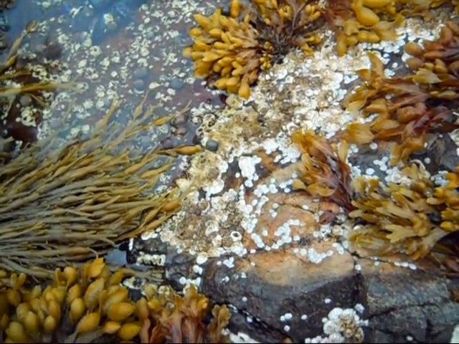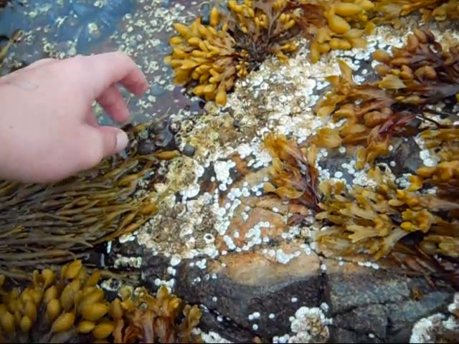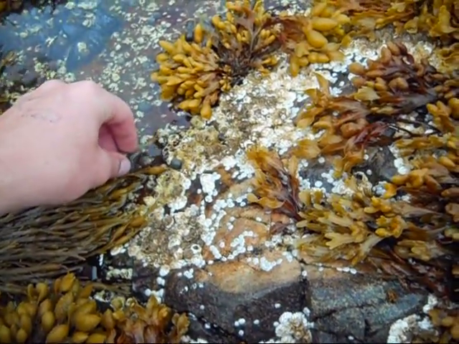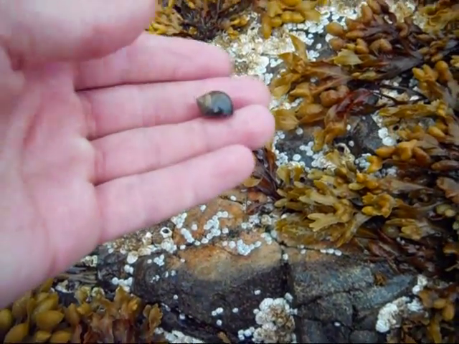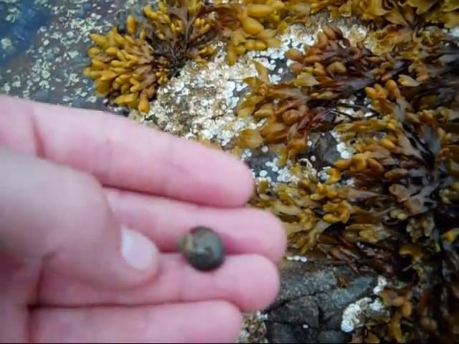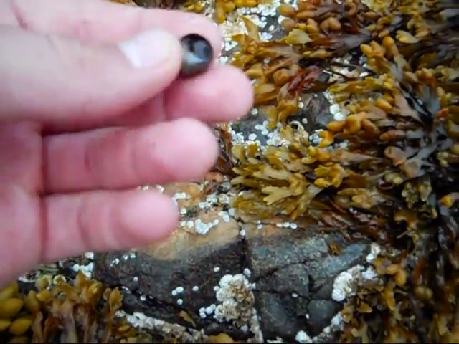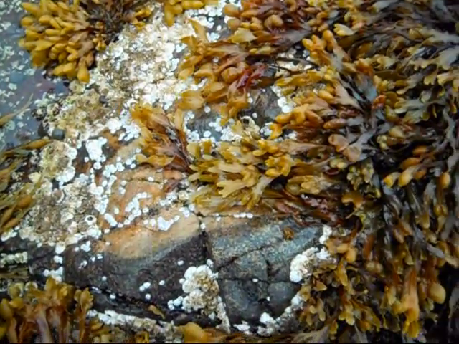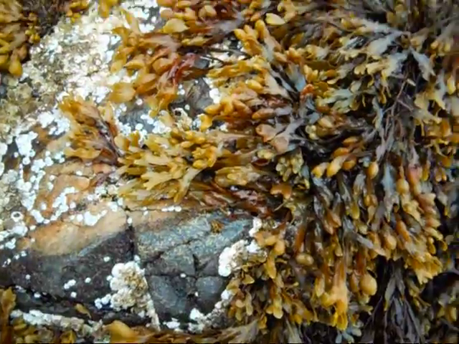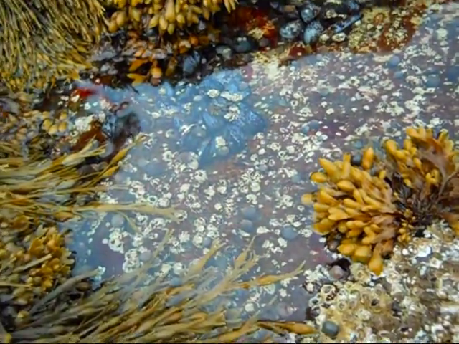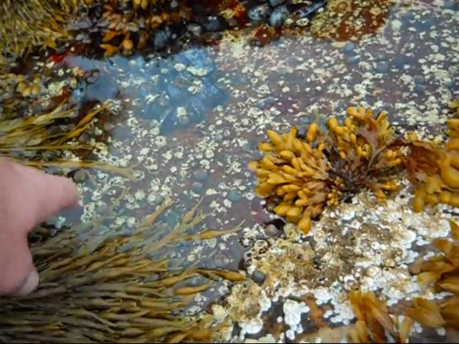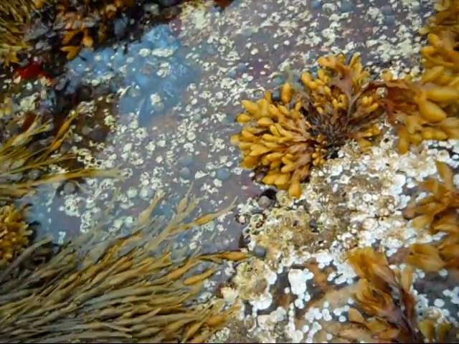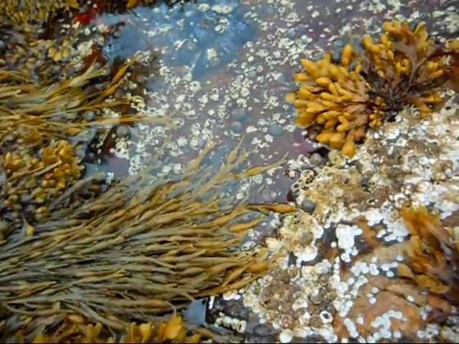Alright, and so second to the rock barnacle, the most common animal in these tide zones is the periwinkle snail. And I mean there are thousands of them. They're just everywhere. You can see them all mixed in with the barnacles. 1, 2, 3, 4. Yeah, too many to count. They're very, very common snails.